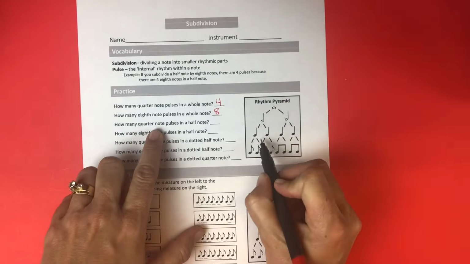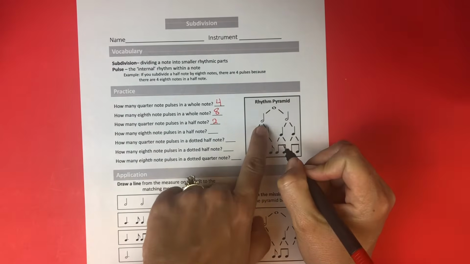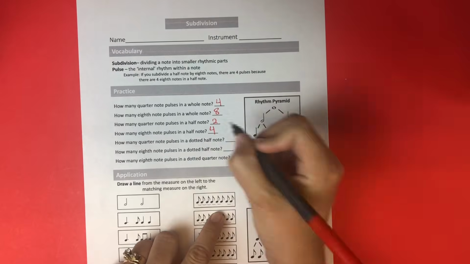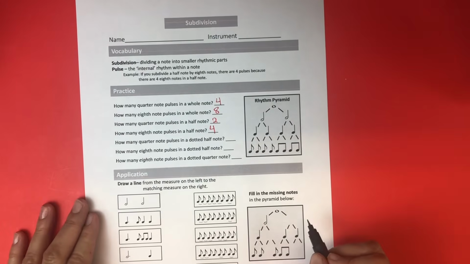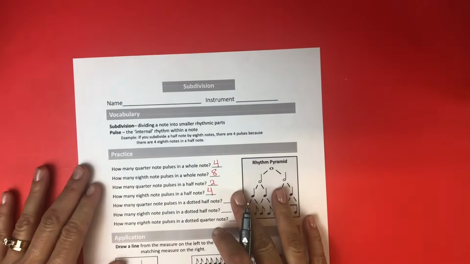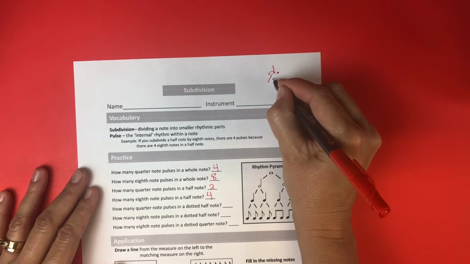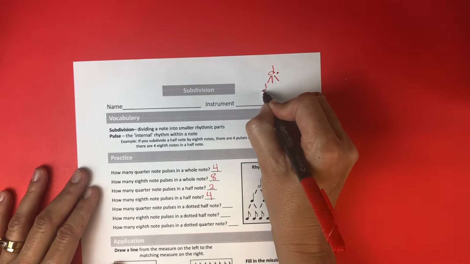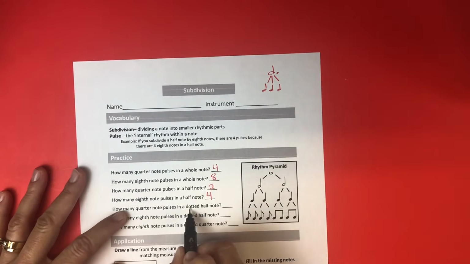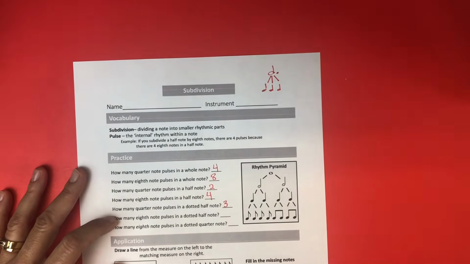Okay, how many quarter note pulses are in a half note? There are 2. How many eighth note pulses in a half note? 1, 2, 3, 4 in each of the half notes, so 4. How many quarter note pulses in a dotted half note? Now this one is not on your rhythm pyramid, so you have to think about it. Let's do a little rhythm pyramid up here. If you have a dotted half note up here, how many quarter notes would go in that? How many beats? 3 beats, so you have 3 quarter notes. It's asking for quarter note pulses, so that's all we have to do. So it has 3 quarter note pulses inside each dotted half note.